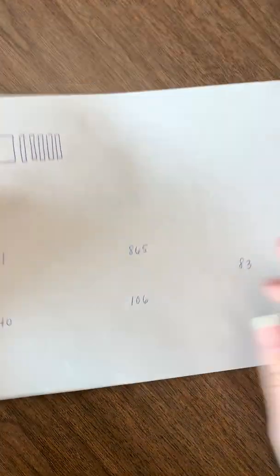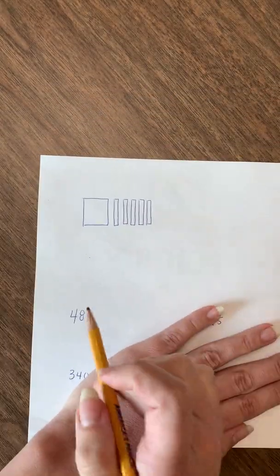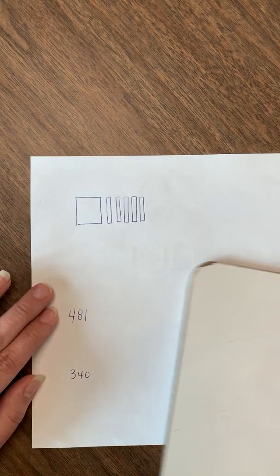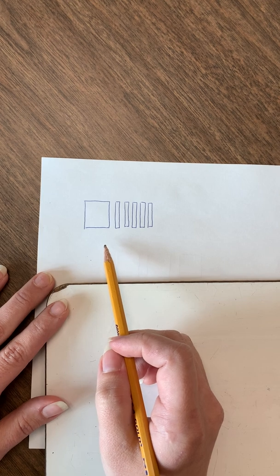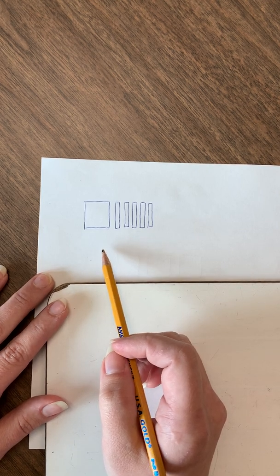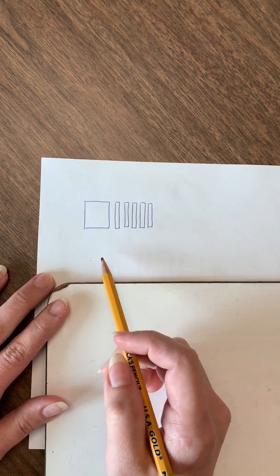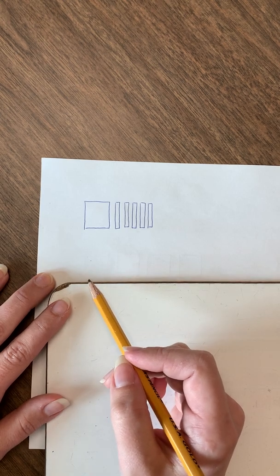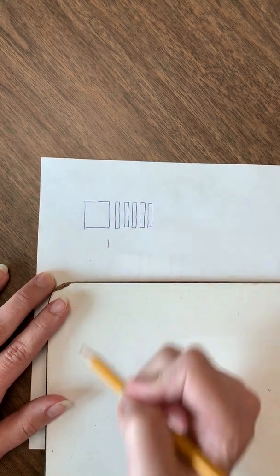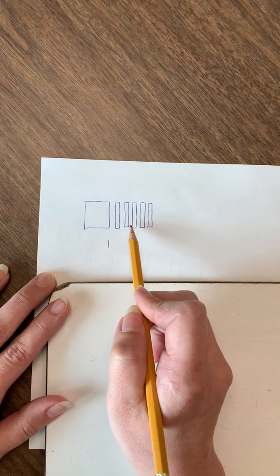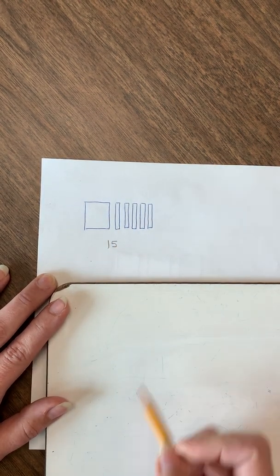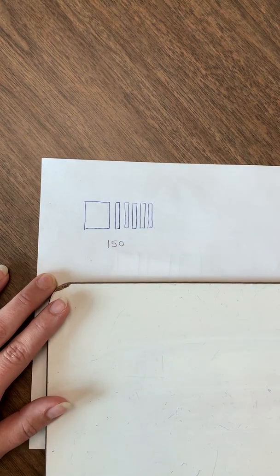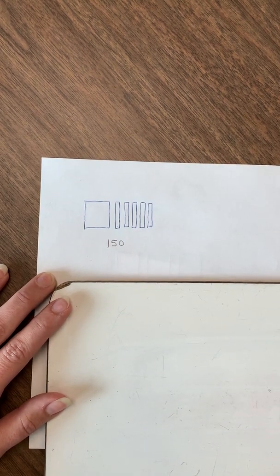Last one. Look at this picture. What number can we write to show this picture? I have 100. 1, 2, 3, 4, 5. 5 tens and 0 ones. This is the number 150.